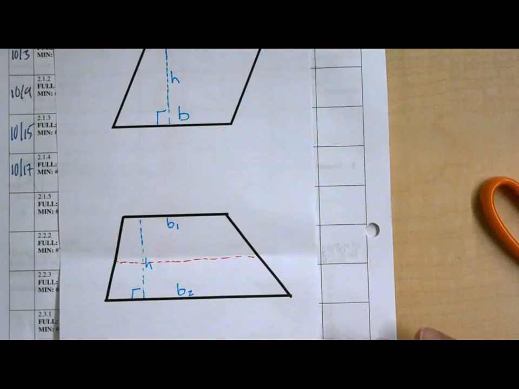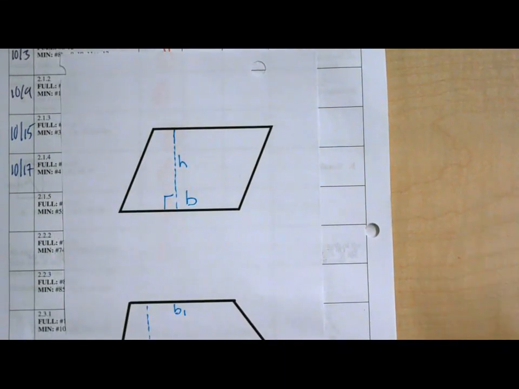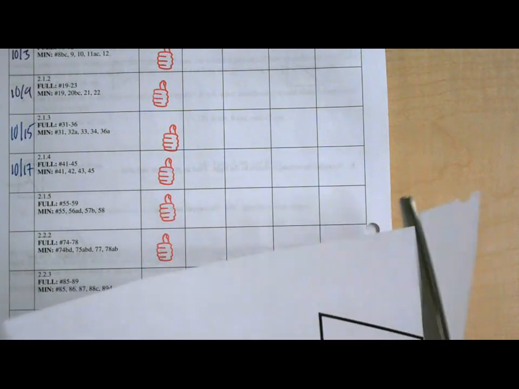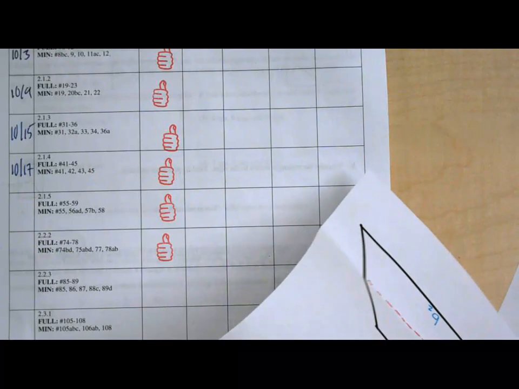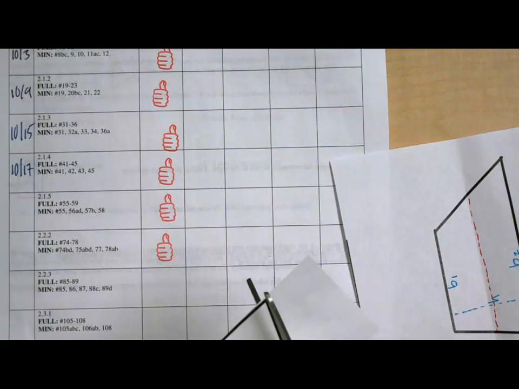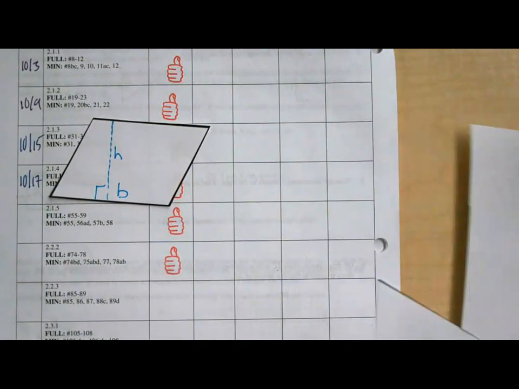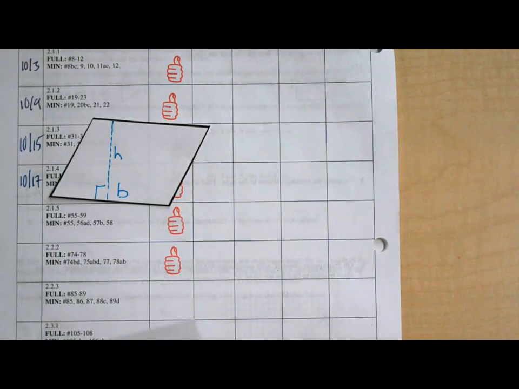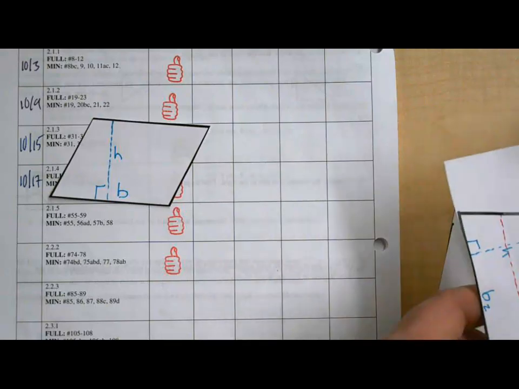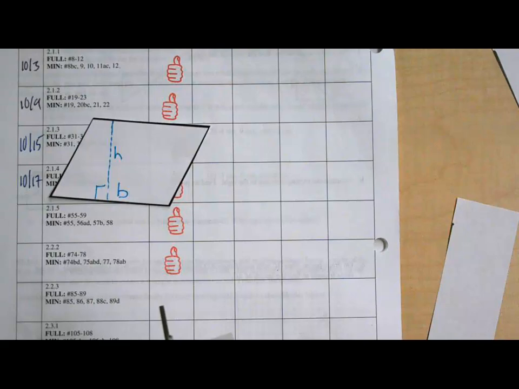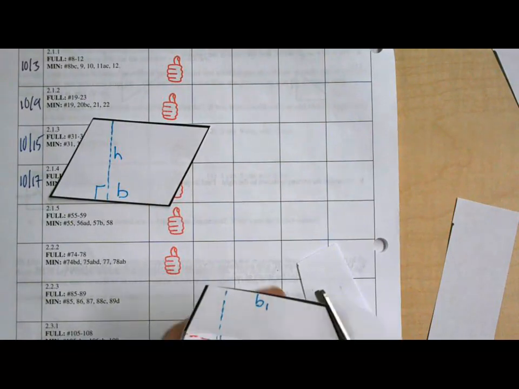So our goal is to turn these into rectangles. We'll talk about it in a minute.